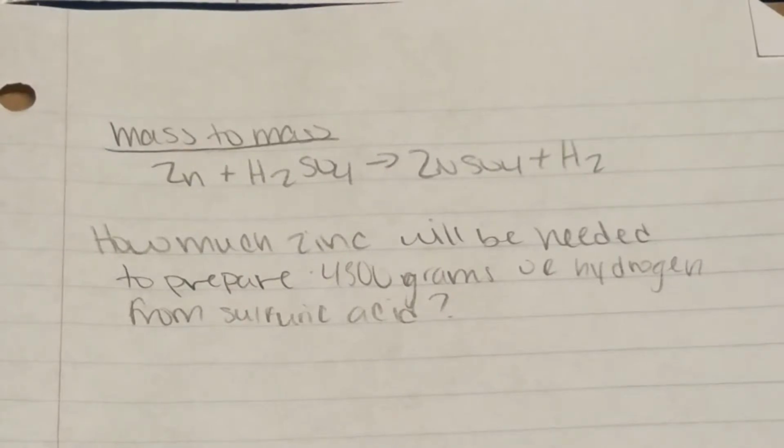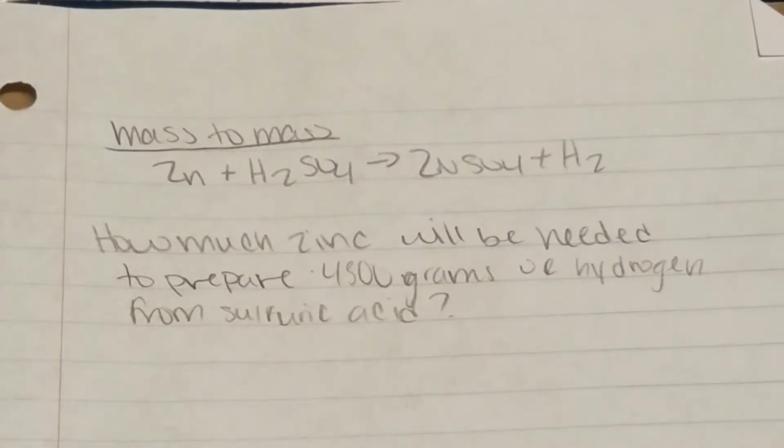Moving on, we will be doing mass to mass ratios. That means we'll be moving from grams to grams. This is probably the most difficult because most of the time, you will need to move from grams to moles back to grams. But that won't be hard if we know our ratios. So let's say our question asks, how much zinc will be needed to prepare 4,500 grams of hydrogen from sulfuric acid? Well, for this problem, you will need a periodic table, so you know how many grams are in each element.